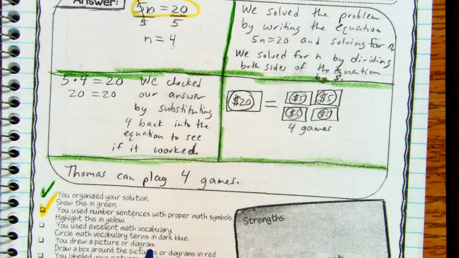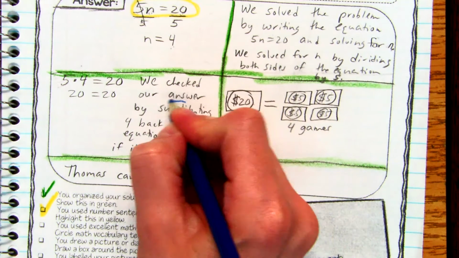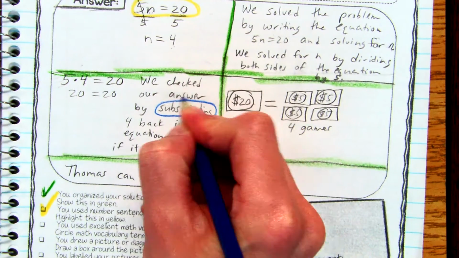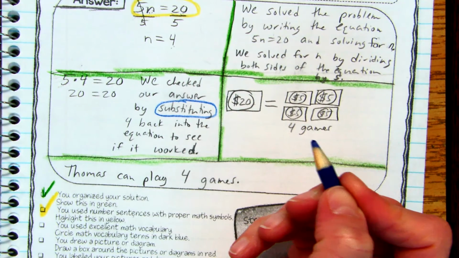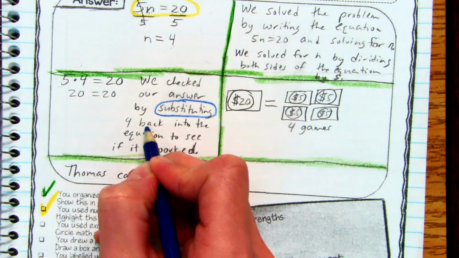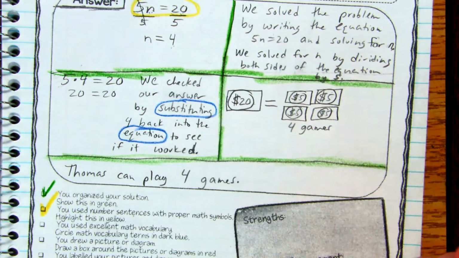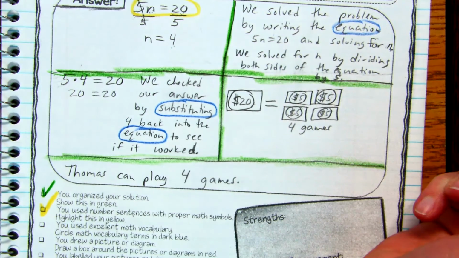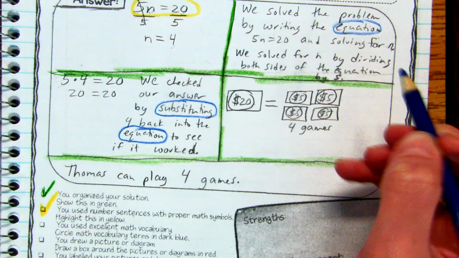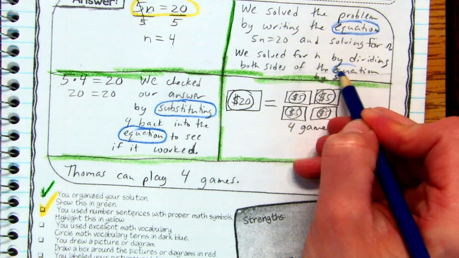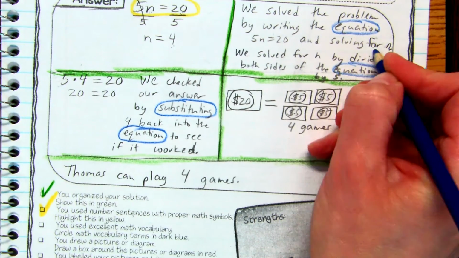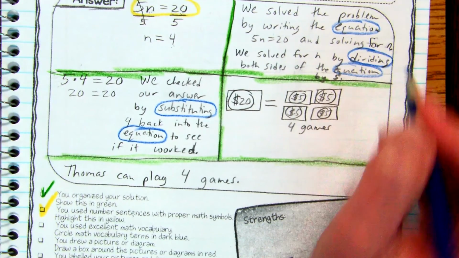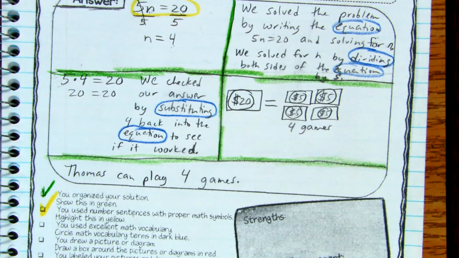Tommy. Substituting was a good word. Okay. What's another one? Winter. Equation is one. And we used equation up here. We have equation in there a lot of times. Dividing is a math term. And so we have several.